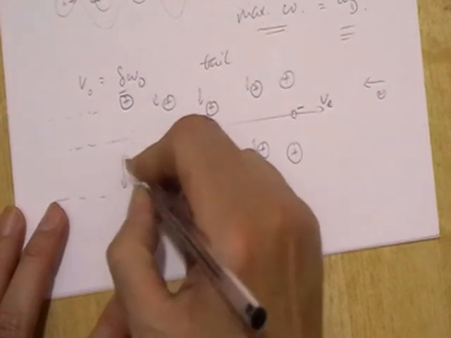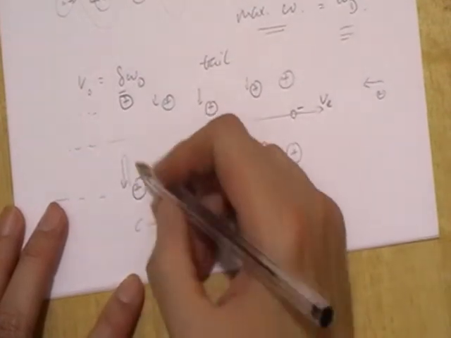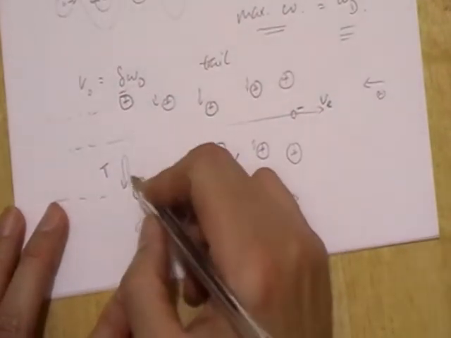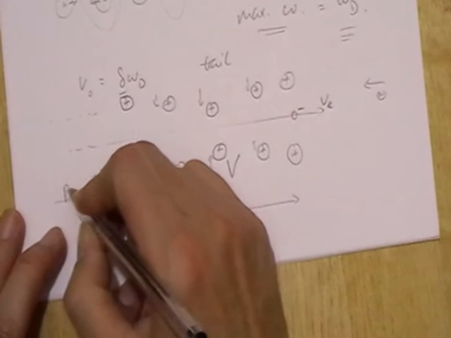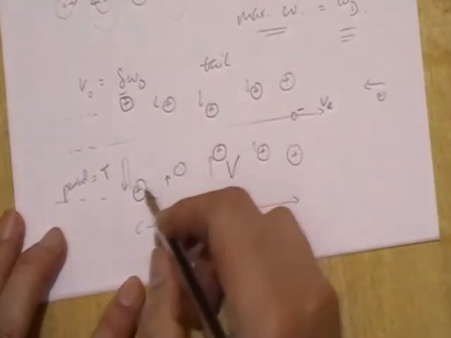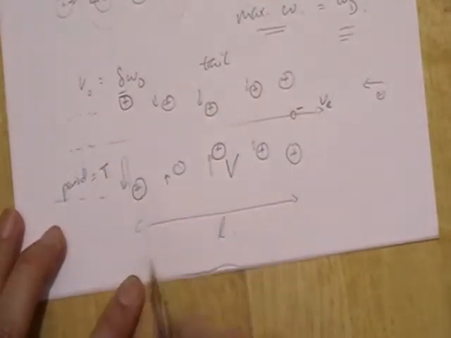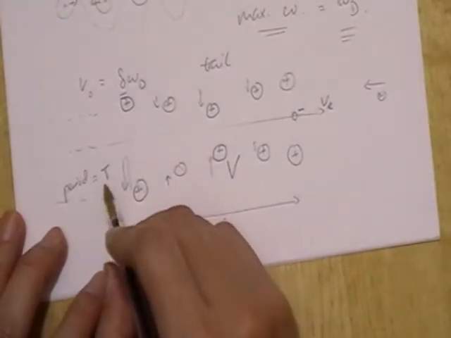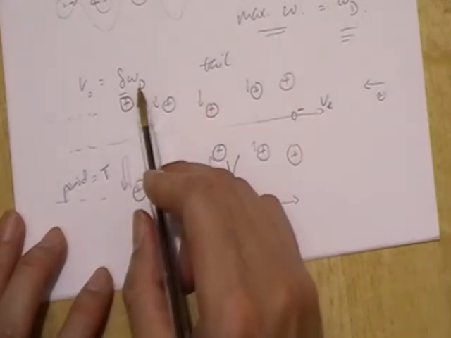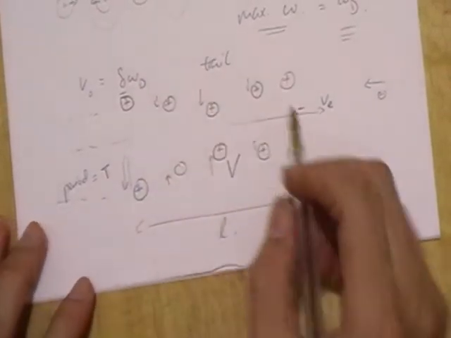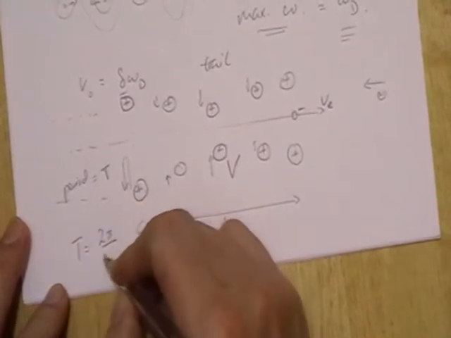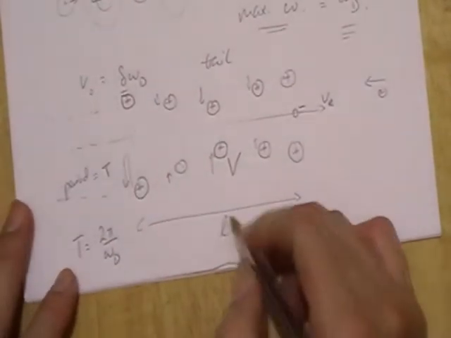Let me call this time, let's say the period of the oscillation is T. So this time would be the period divided by 2. And we know what the period is. The period is related to the angular frequency by 2 pi over omega d. So therefore, we know how to find L.